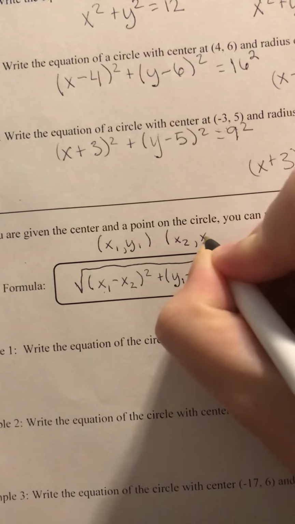One more. Write the equation of the circle with center -17, 6 and containing the point -17, 4. Plug these in to my formula to find the radius. So this is going to be x1, y1, x2, and y2.